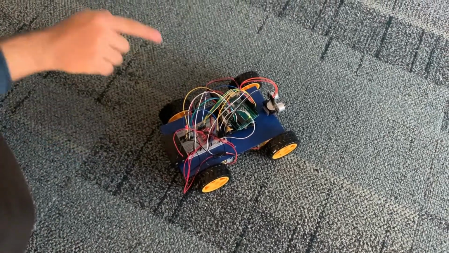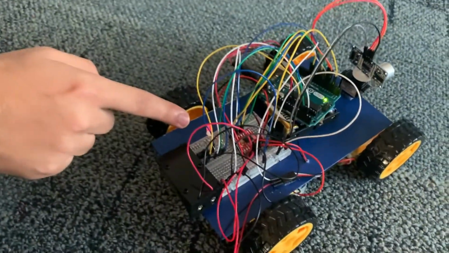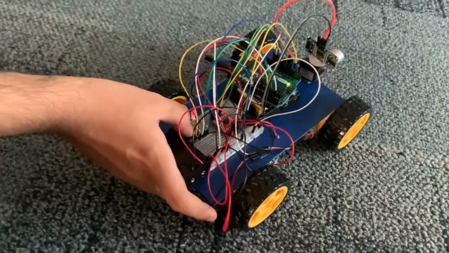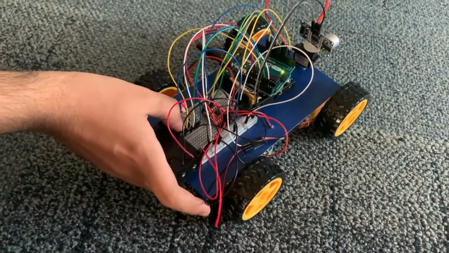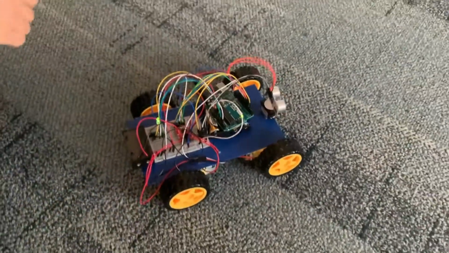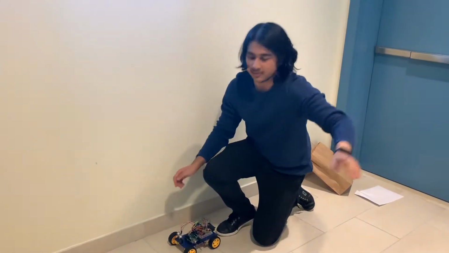When the battery is connected and the robot is turned off, the LED turns red, but when we turn on the robot, it makes a sound and the LED turns green. In this case, because we have a wall on the right, it should turn left.